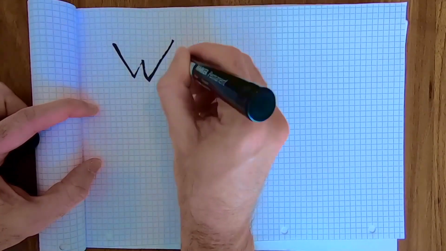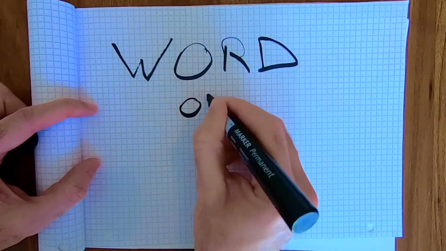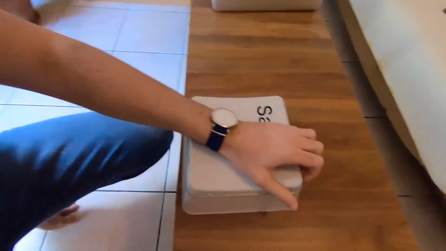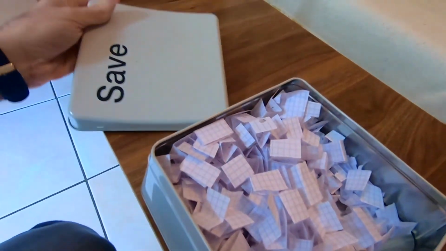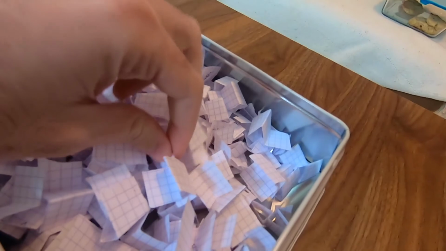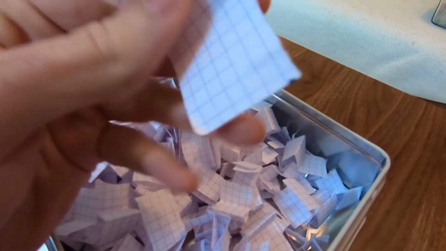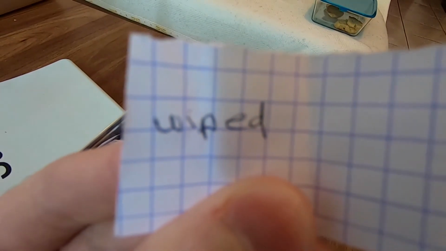Box time. So what do we have today? Let's take this paper. So we have wipe.